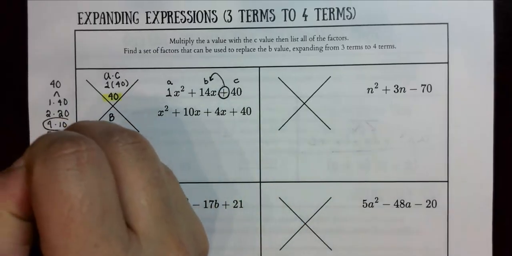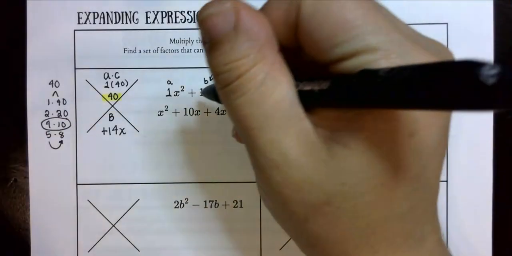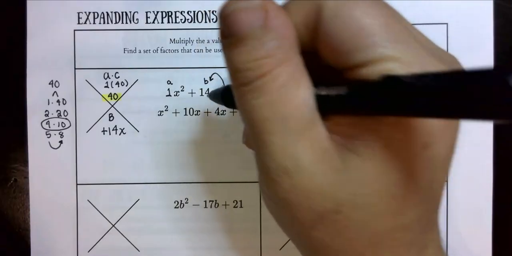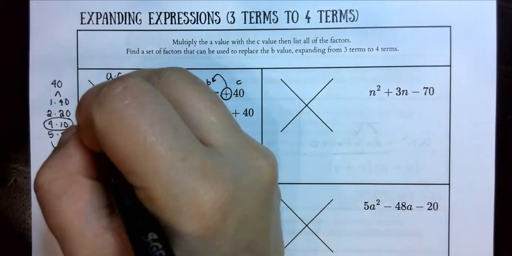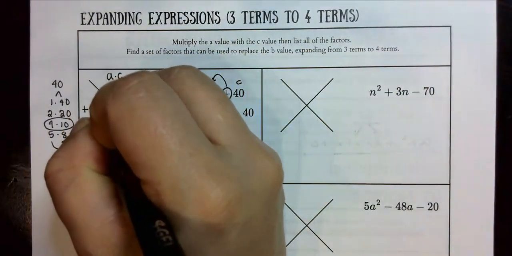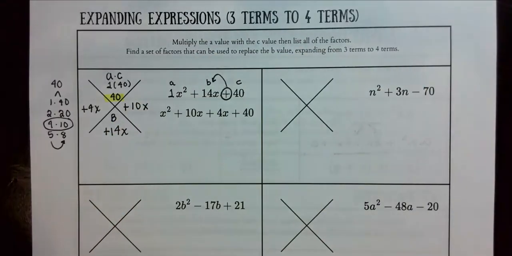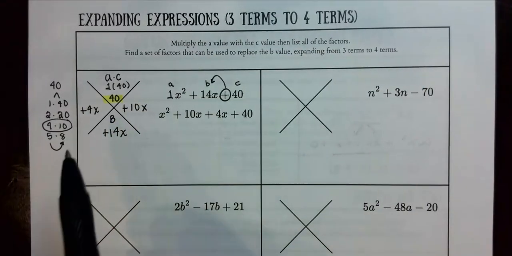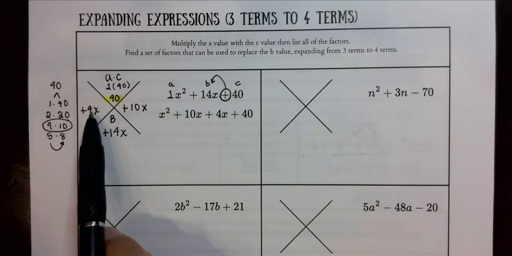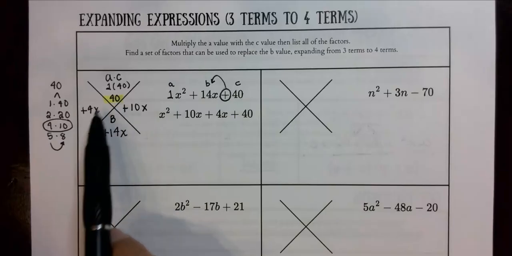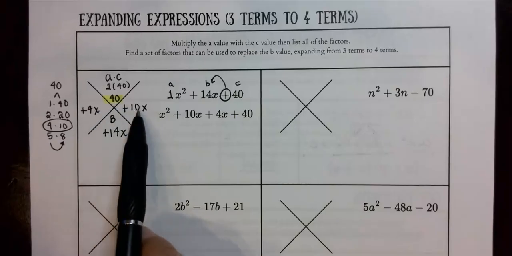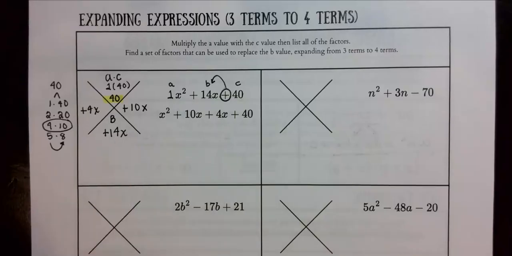4 and 10. So in order to get a positive 14, I need a positive 4x and a positive 10x. And I'm going to show you how to check your work. We need to be able to multiply these two numbers to get this one, and then I need to be able to combine them to get this one. So I'm going to grab my calculator.